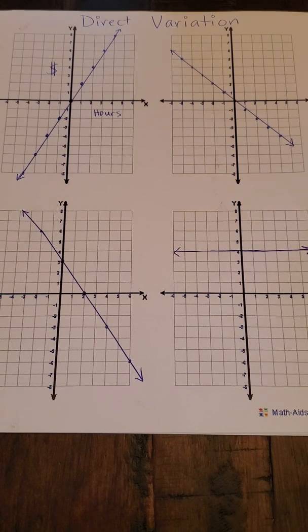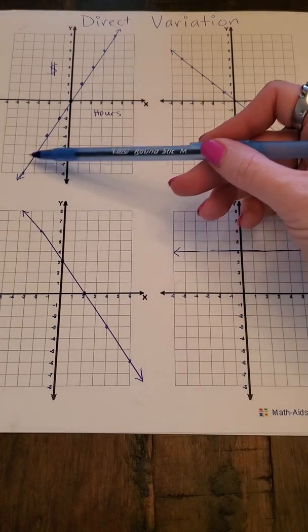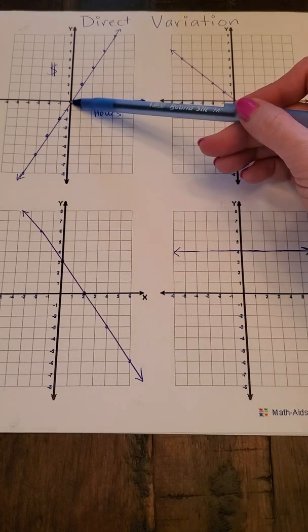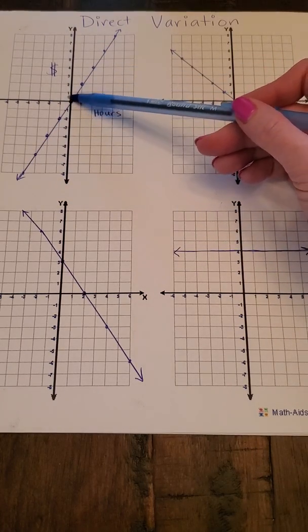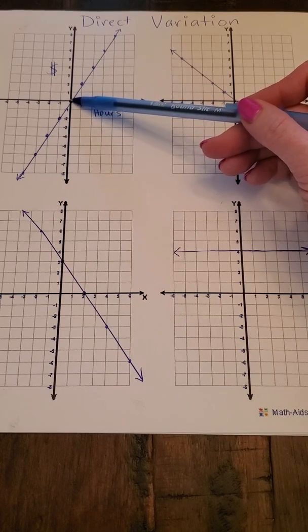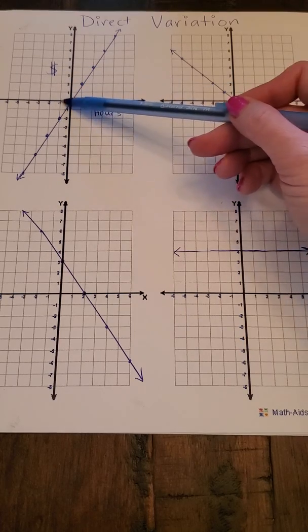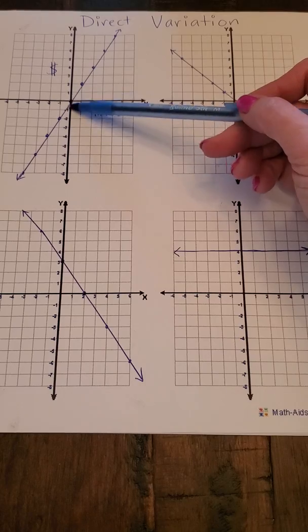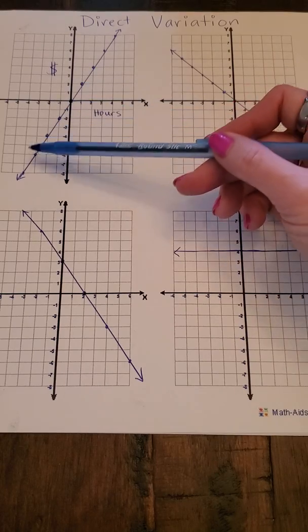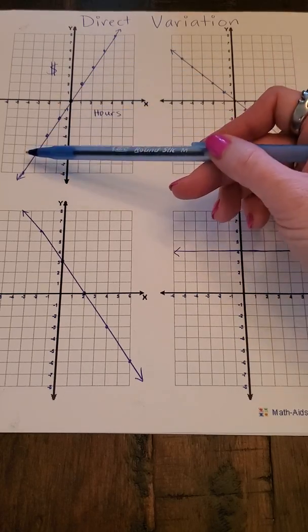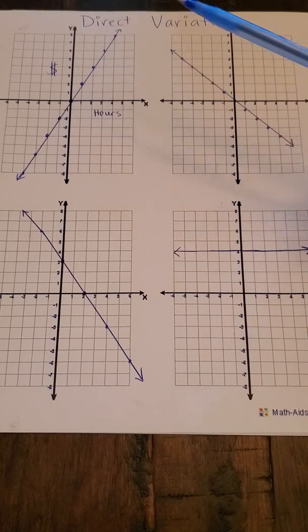Today we're going to learn about direct variations. A direct variation is a graph that goes right through the origin at 0, 0. And remember, origin is the beginning point where you graph. It's at 0, 0. So I go over 0 on the x-axis, over 0 on the y-axis, and I'm right there. So this would be a direct variation because it went right through that origin.